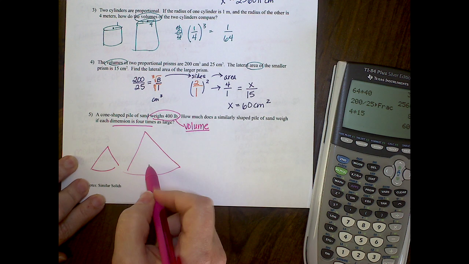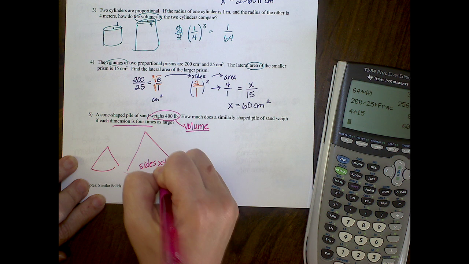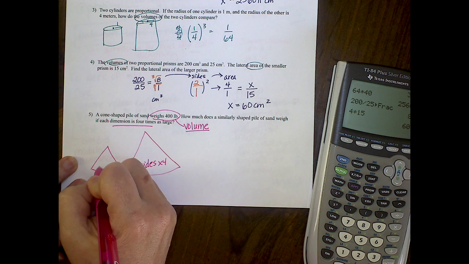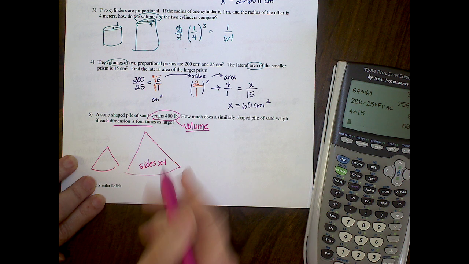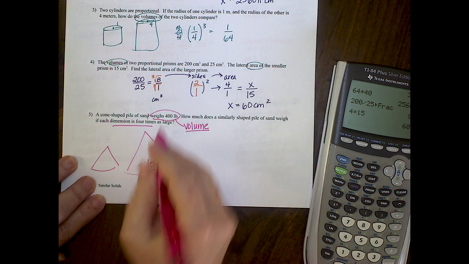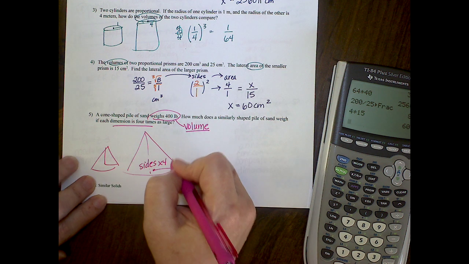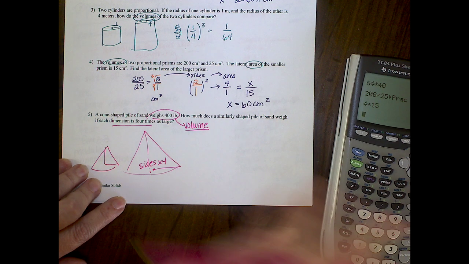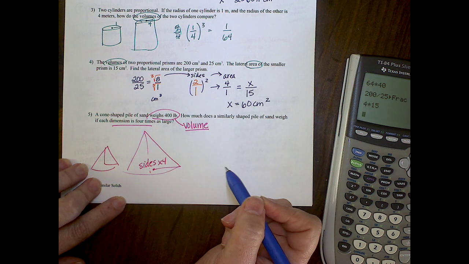The sides are multiplied by 4. Everything, our radius, our height, and our slant height have been multiplied by 4. So what is going to happen to the weight or the volume of this pile of sand?